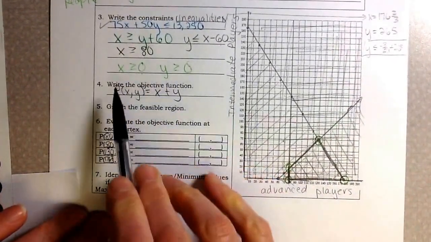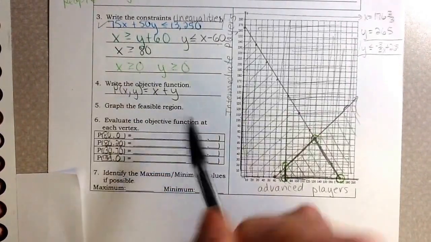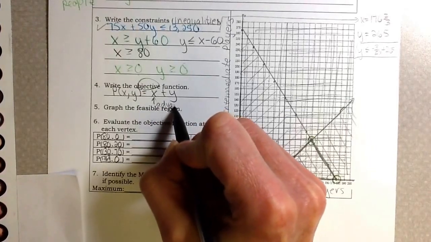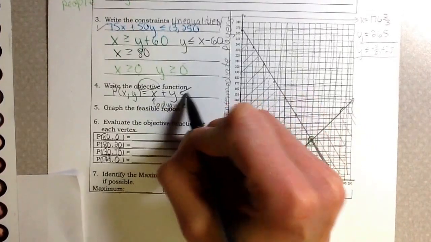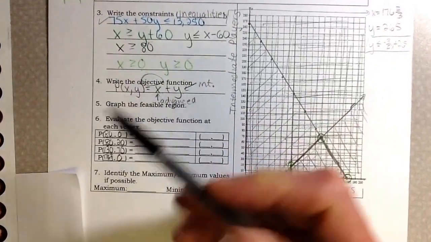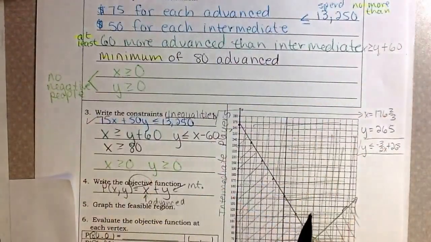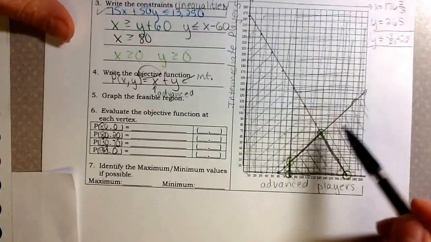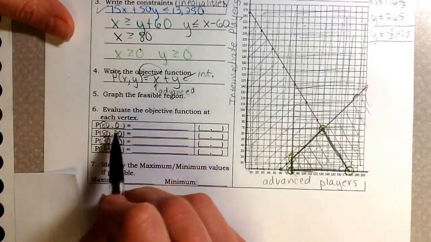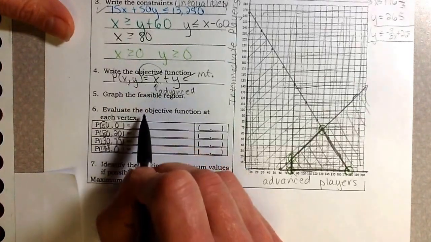Okay, now, I kind of jumped over this objective function here. So our objective is to see how many advanced and how many intermediate players we can get. So the most that we can get by staying underneath all of these constraints. So what we do now, the max is going to happen again at one of these vertices. So this will be our x and y. Our objective function says that we take the x plus y.